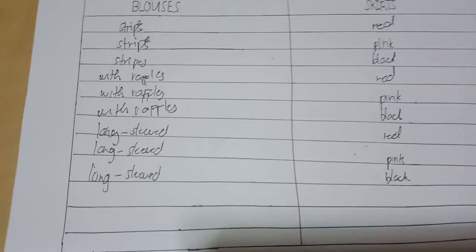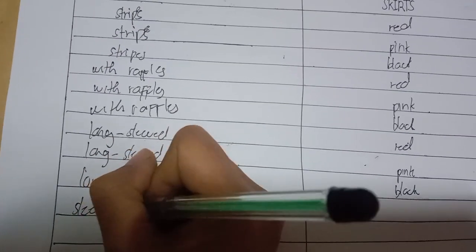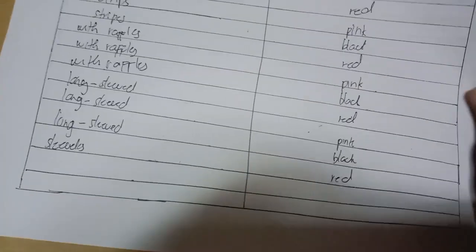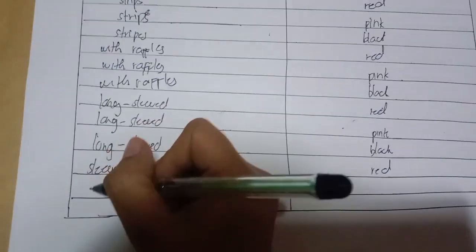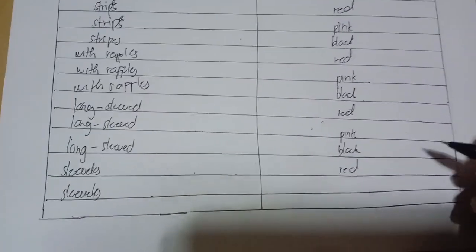Get it? Then next is sleeveless. Sleeveless, and it's paired with the color red. Color red. Okay. Next, sleeveless paired with what color?